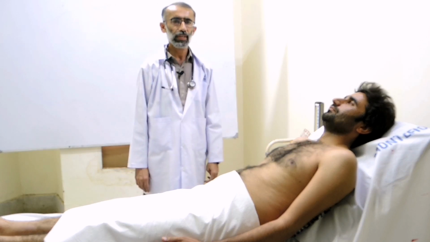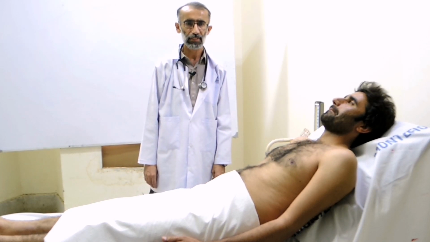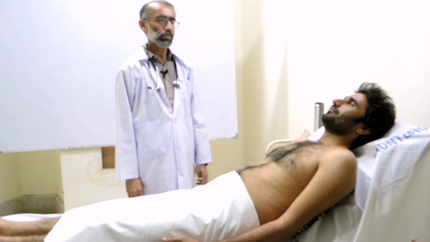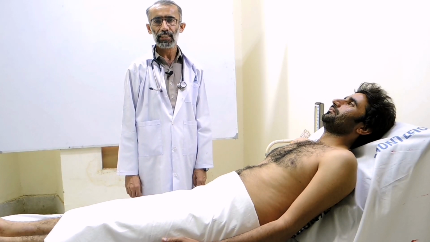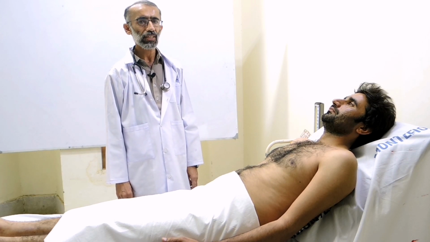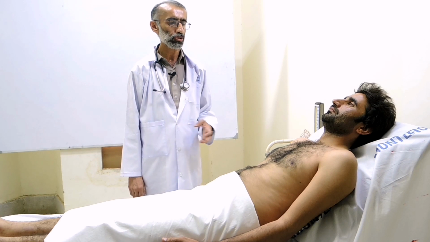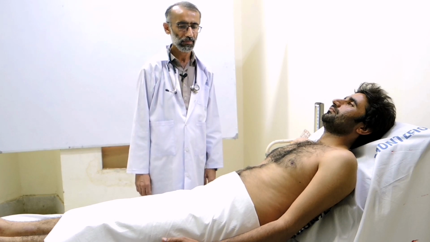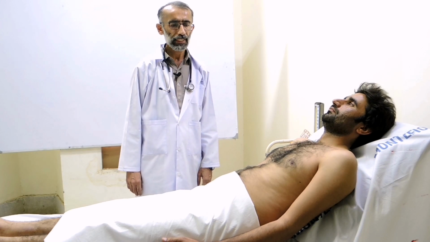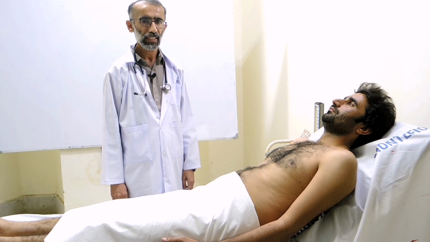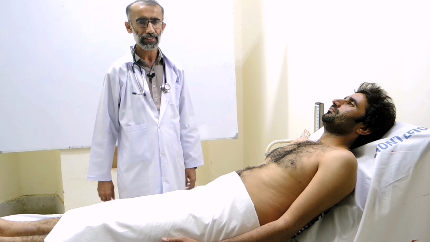Today we are going to examine the cardiovascular system. First, you have to introduce yourself to the patient and take permission for the examination. The ideal position for the cardiovascular system examination is with the patient positioned at a 45-degree angle, and make sure that the patient's chest and neck are fully exposed. It means you have to undress the patient.